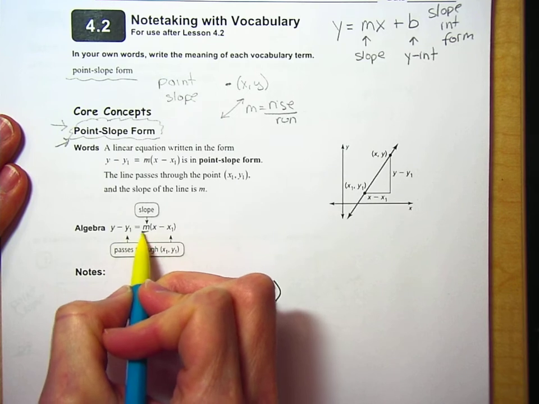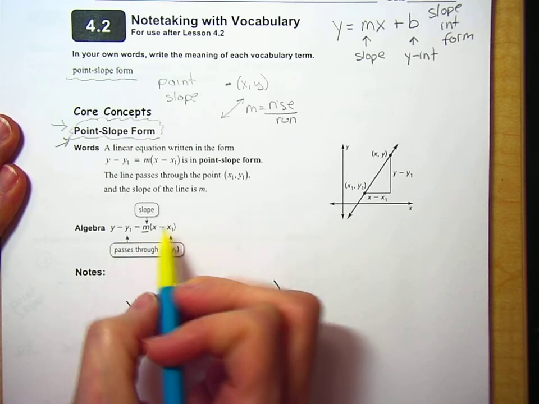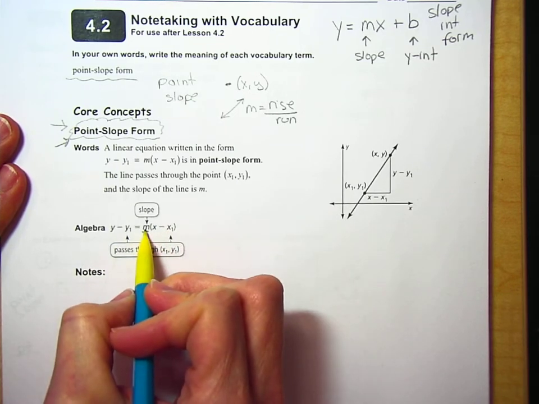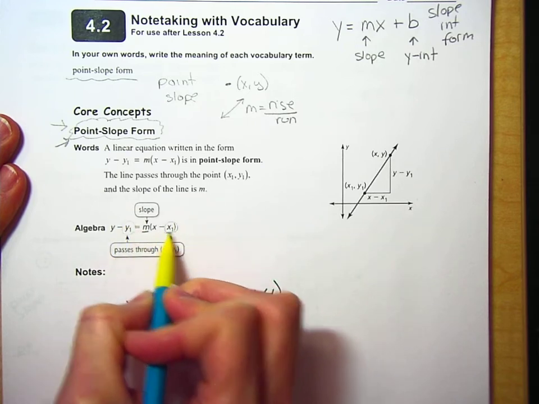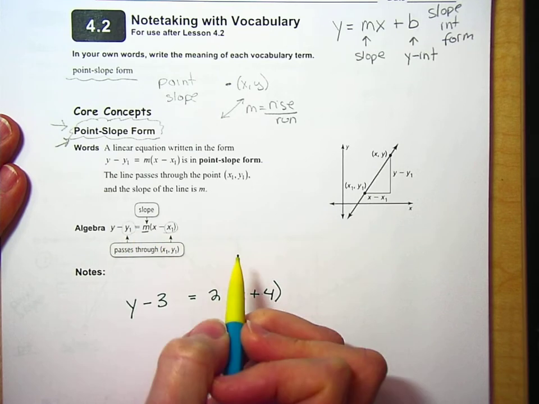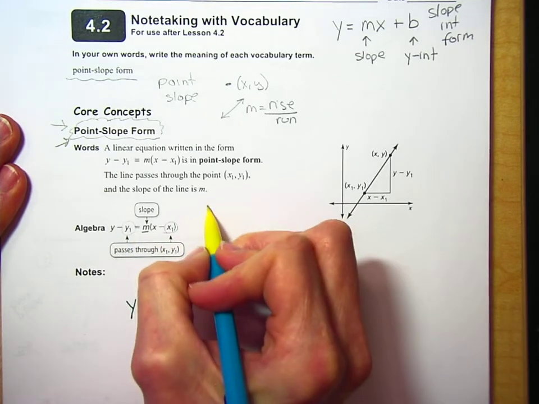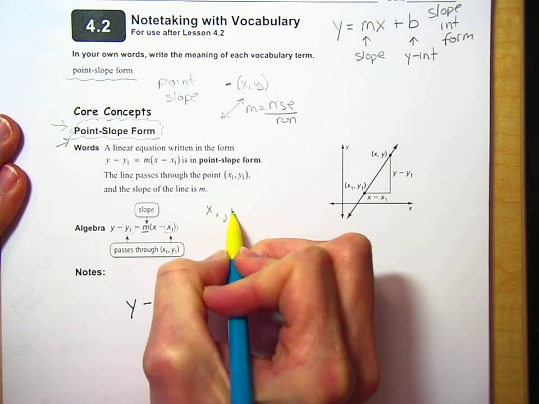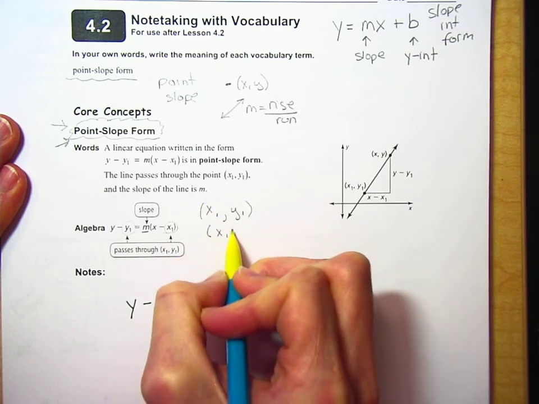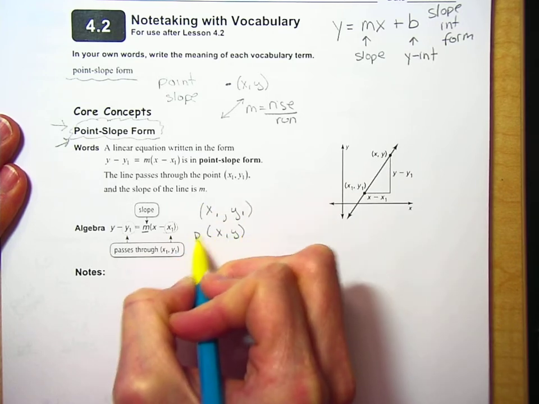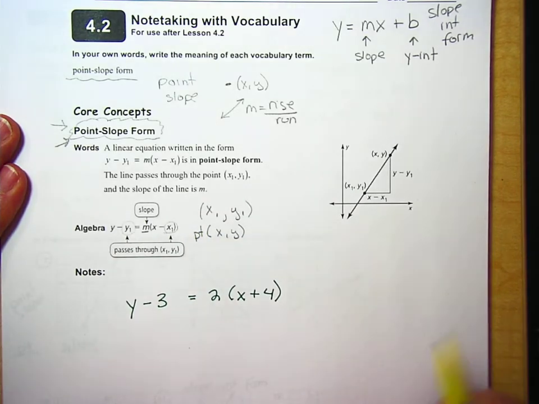So the m, you're used to that. That is where your slope is going to go. This x and y with the small subscripts are your point. So x1, y1 is just going to be an x comma y, or the point on your line.